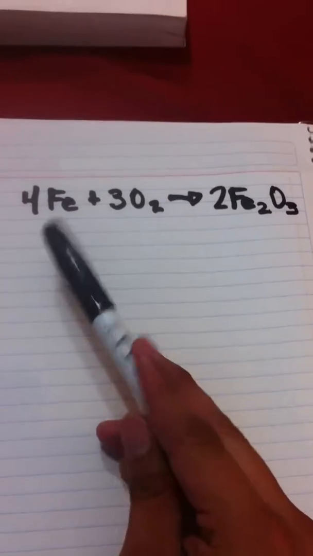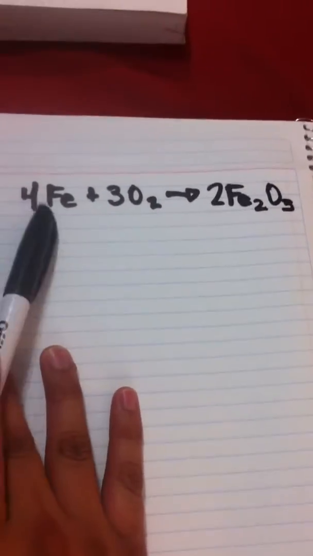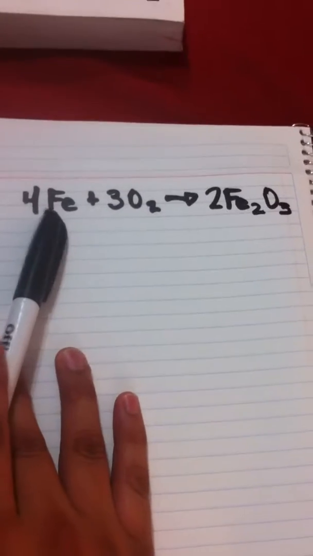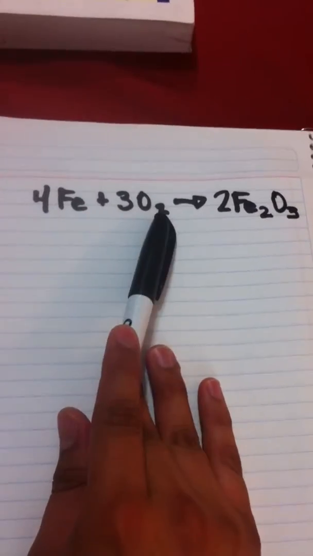In this case, we're just gonna find out real quick. So on the left side, we have iron, right? And then you multiply that times 4, so we have 4 of iron. Okay, and then oxygen, we have 2 molecules of oxygen, times 3, we have 6, right?